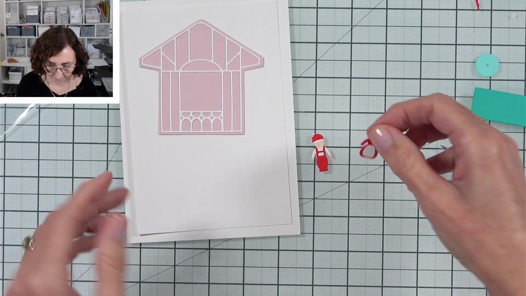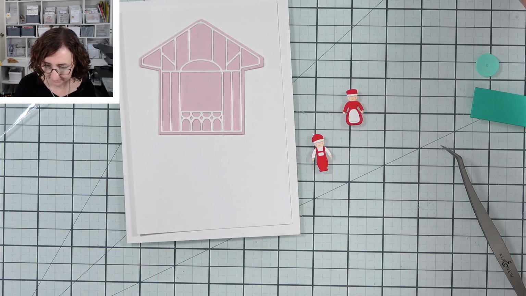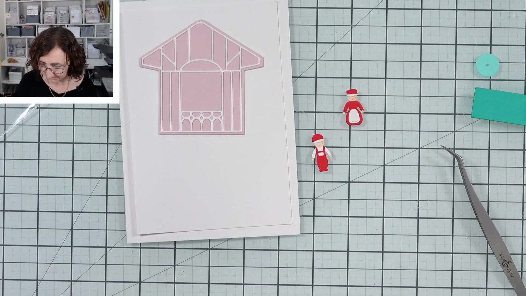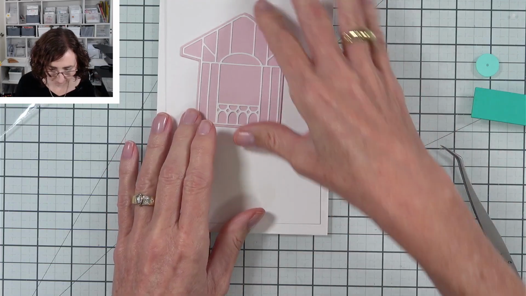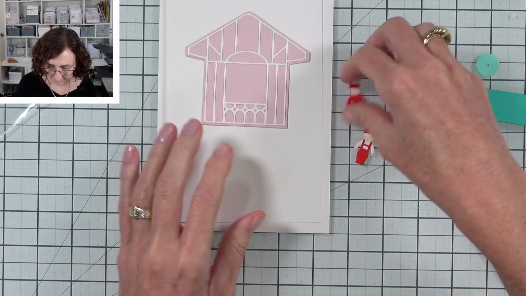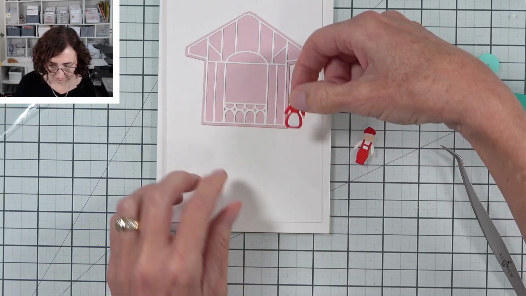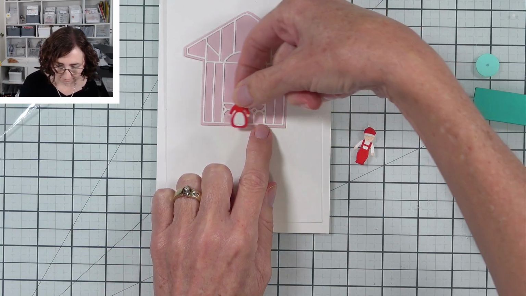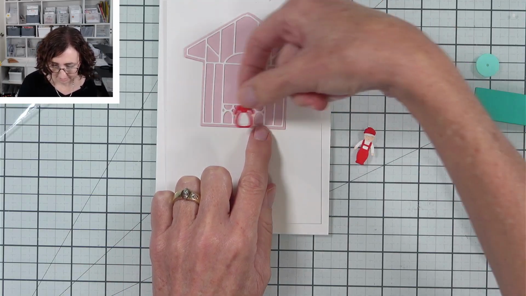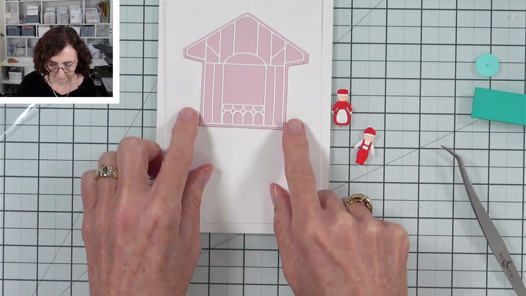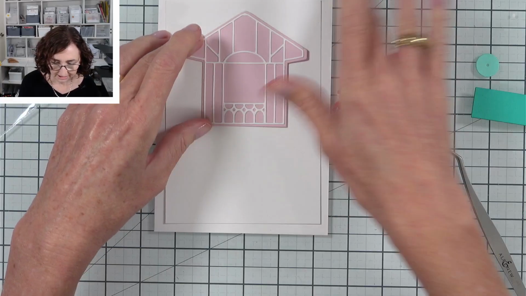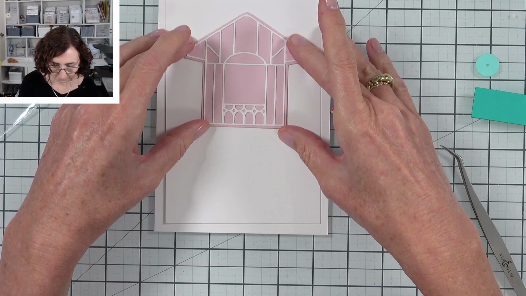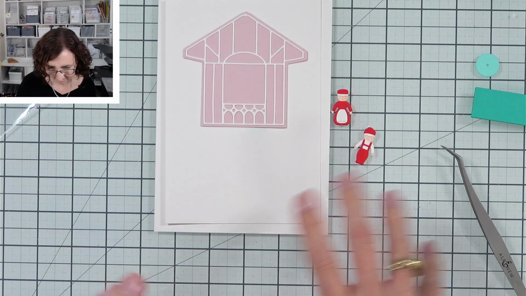Right, so one of the most important things when making an interactive card is to pre-plan, and that's why I've got all these bits ready to go, because I'm wanting to walk the image across the front of the cottage. So I'm going to need to know where to put the elements as I'm working on it.